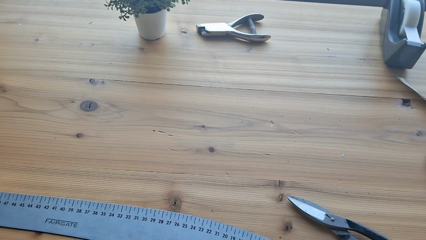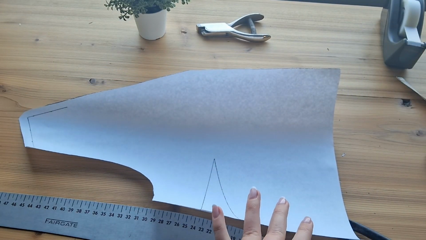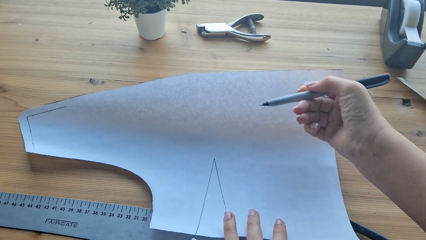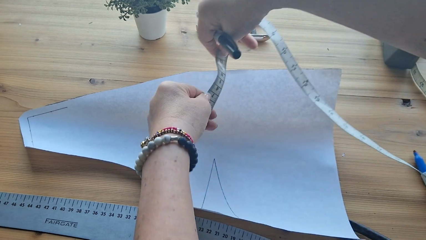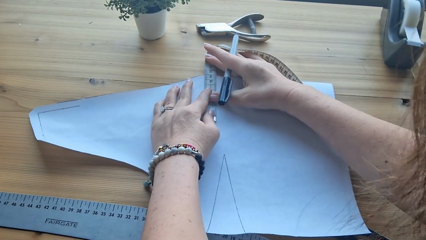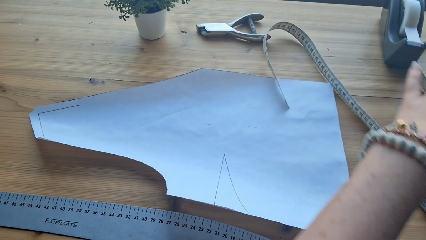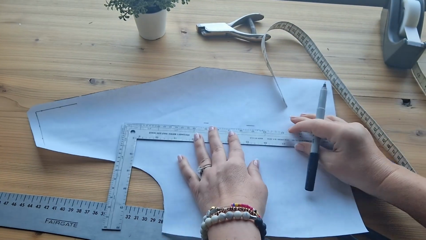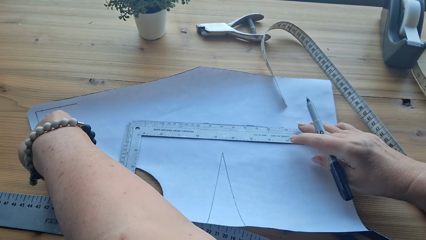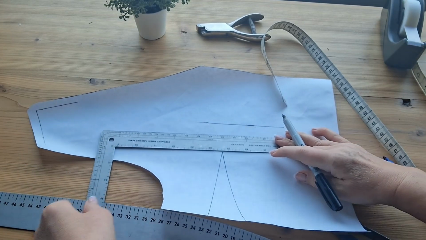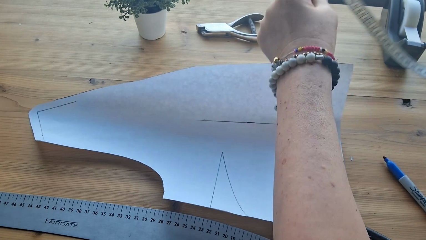Now, let's take a look at what happens when we need to move our dart point down, and it's lower than what we had on the pattern. So once again, let's give ourselves a guide line, and let's not forget to also mark our seam allowances right there so that we are not including them in our measurements.